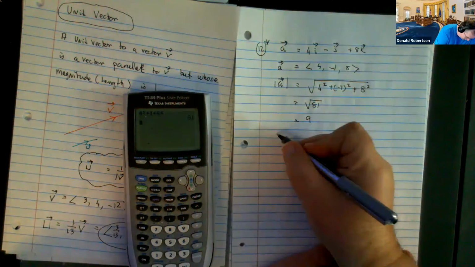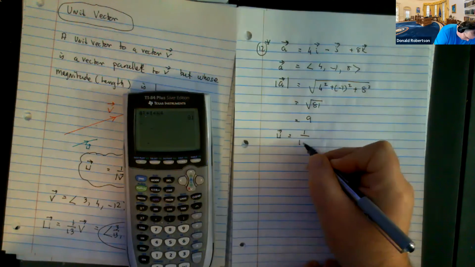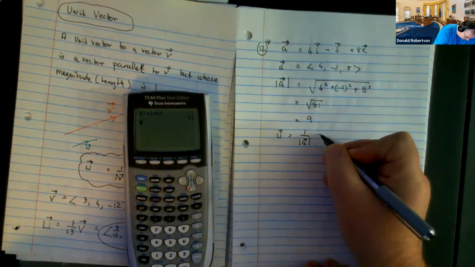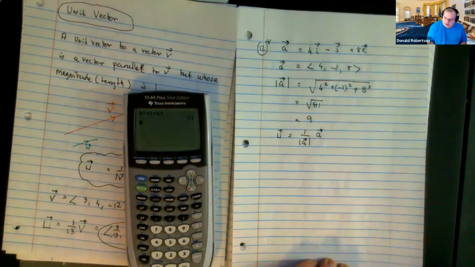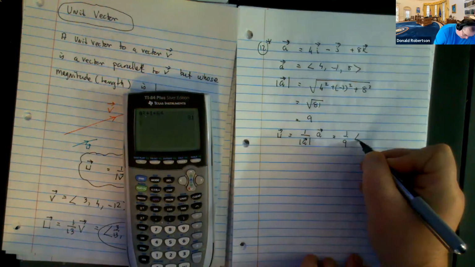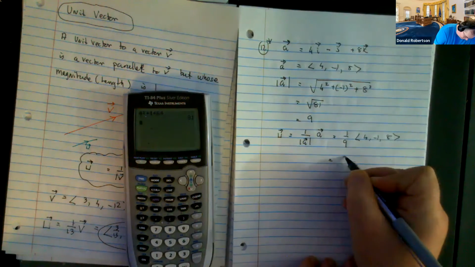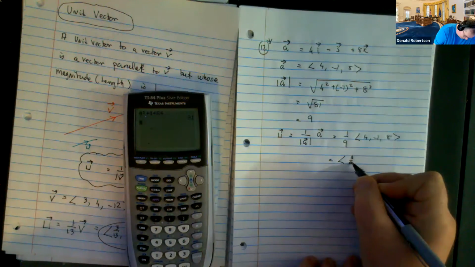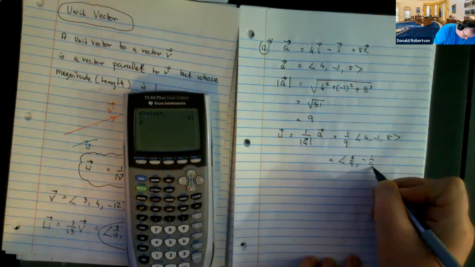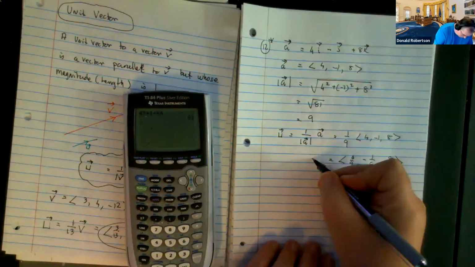And so the unit vector is going to be 1 over the magnitude times the vector A. In this case, 1/9 of the vector A. And that ends up being 4/9, -1/9, 8/9. There's your unit vector for you.